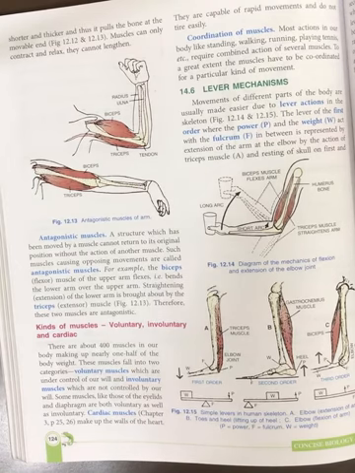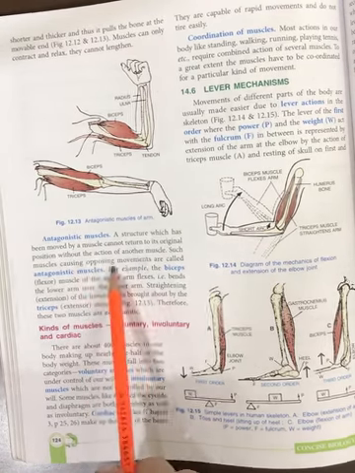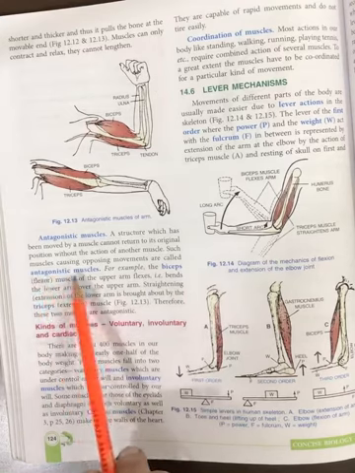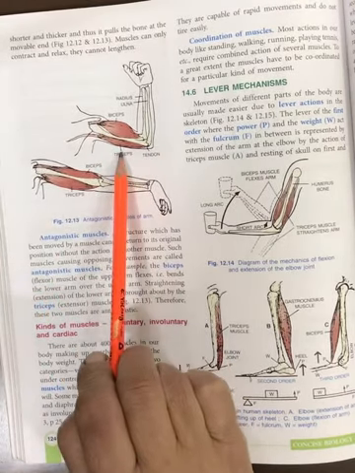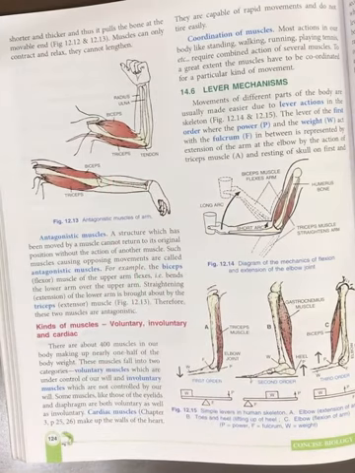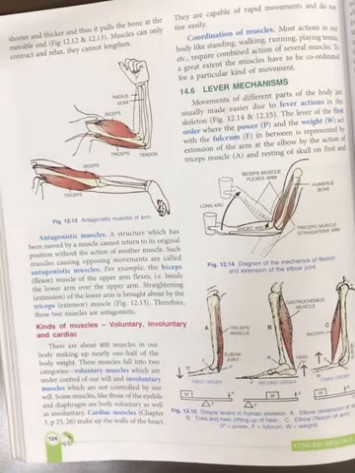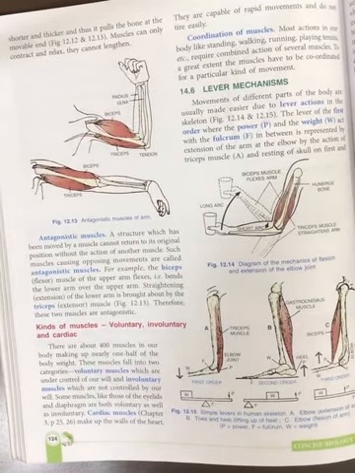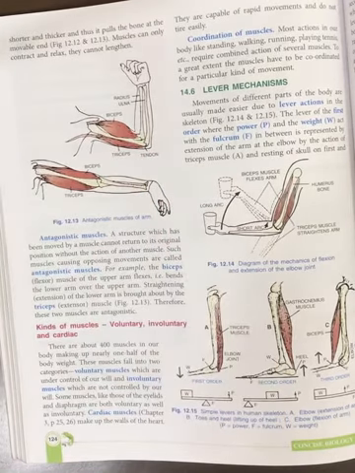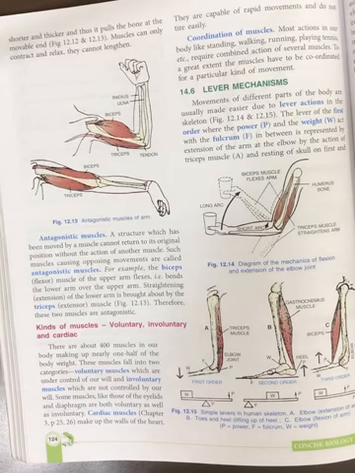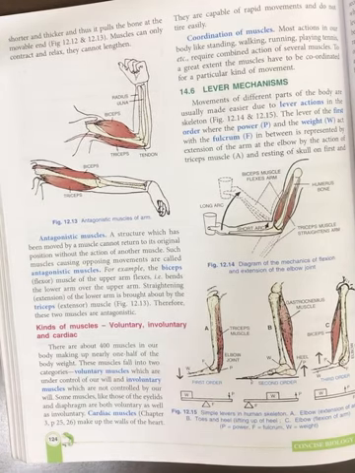Such muscles causing opposing movement are called antagonistic muscles. If this one contracts, this relaxes, then only the movement is possible. So such a pair of muscles is called an antagonistic pair of muscles.